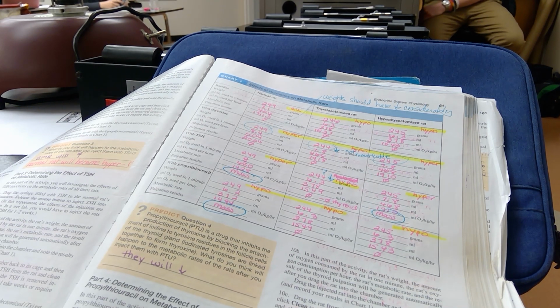Didn't do anything. Did we detect a goiter? No. PTU doesn't give a goiter. TSH does, or TSIs. Are there any questions from that activity? Either the activity questions, the review sheet questions.